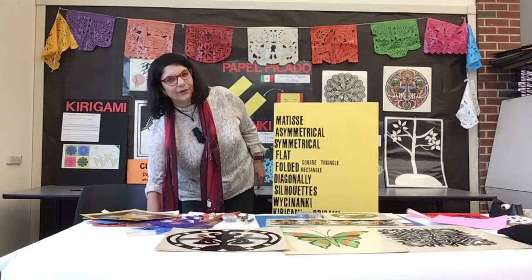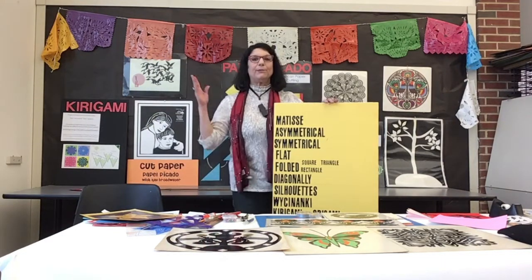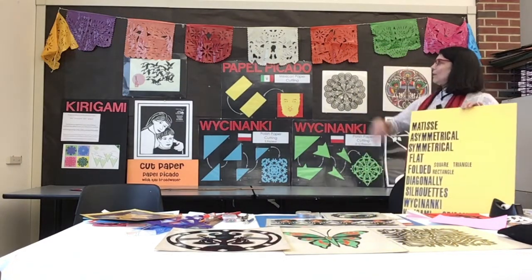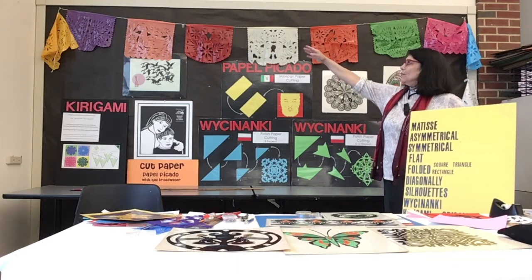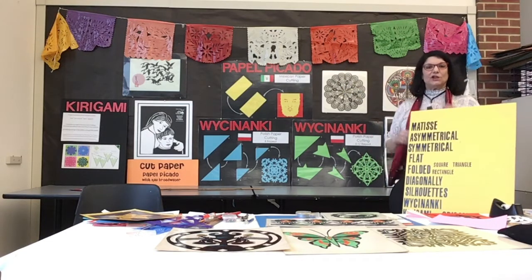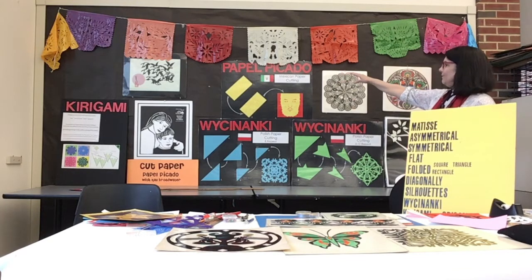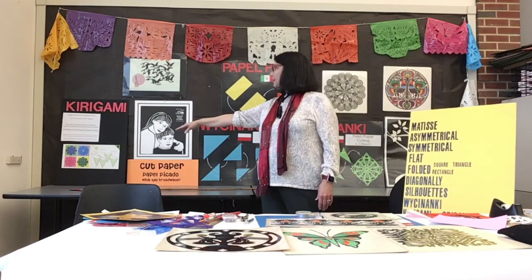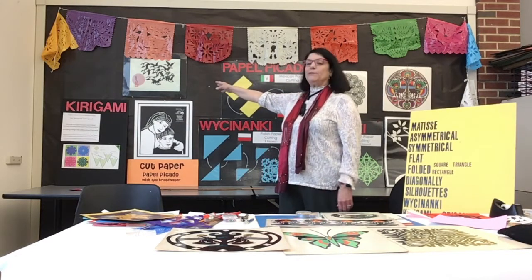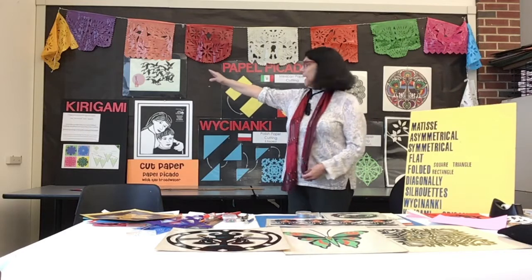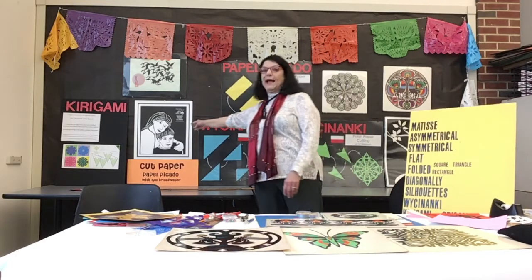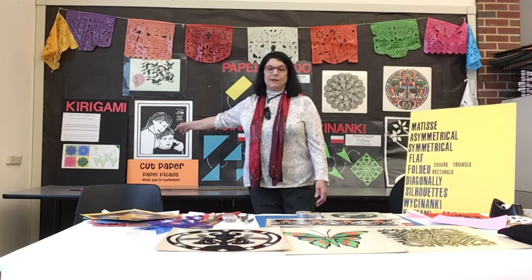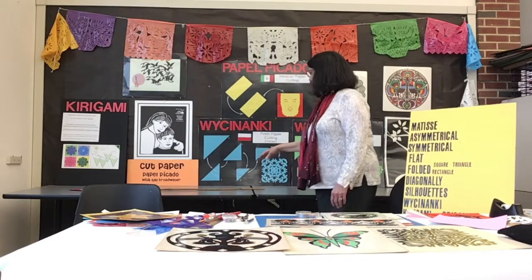So also, I wanted to point out to you that I have examples here of many different types of paper cutting. Above here we have the flags, which is part of the Mexican tradition of paper cutting called paper picado. And I have an example up here of kirigami. I have an example of folded paper cutting from Japan. Here is a flat paper cut that I did as a commission piece a long time ago.